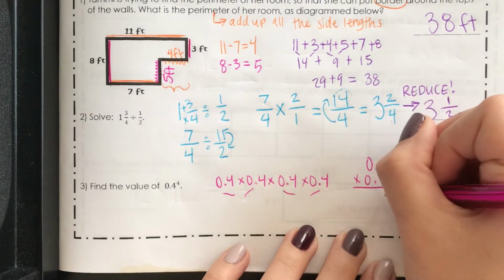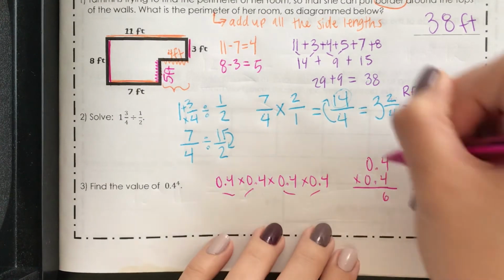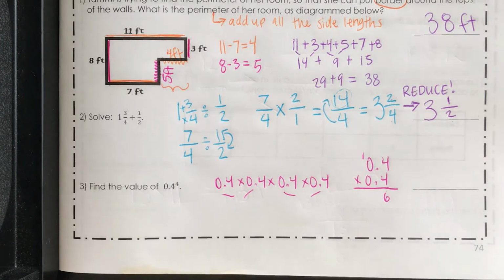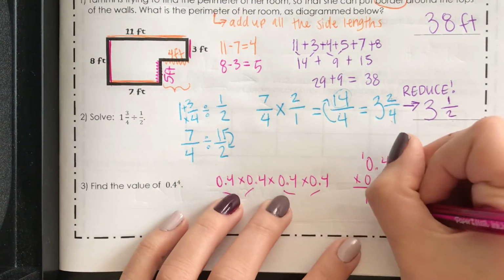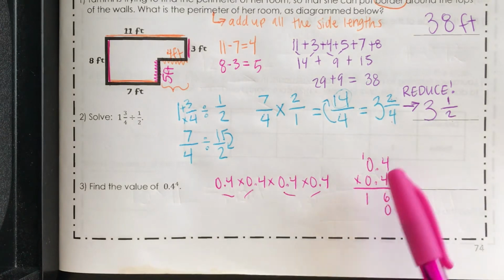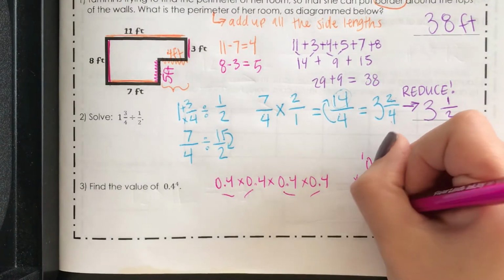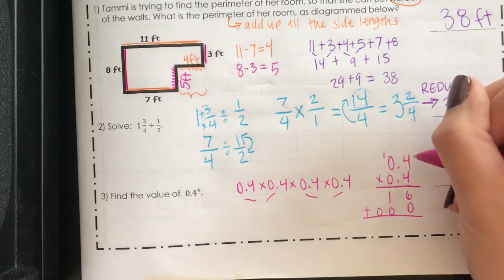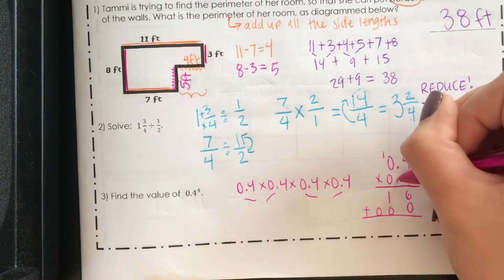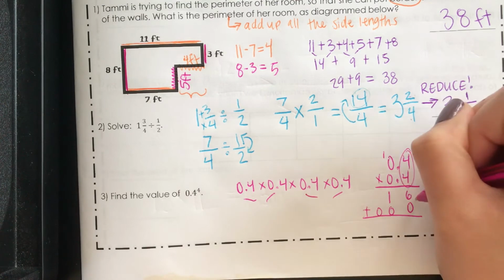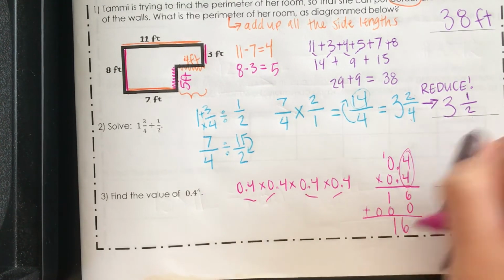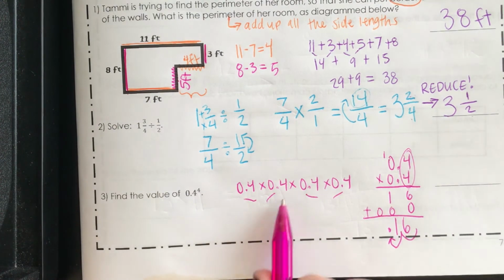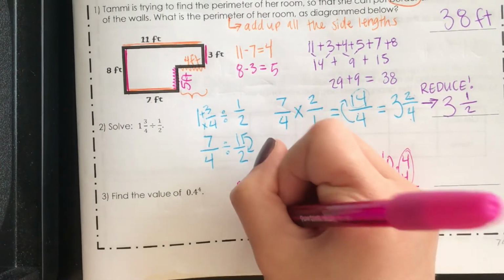So 4 times 4 is 16. 6 carry the 1. 4 times 0 is going to give me 0, but then I have that 1. And then I do 0 as a placeholder. 0 times 4 is 0, and 0 times 0 is 0, right? Okay, so now I look and I see how many numbers are to the right of the decimal in the original problem, and it's 2. So I'm just going to go like this, 1, 2. And I know when I multiply 0.4 times 0.4, I'm going to get 0.16.